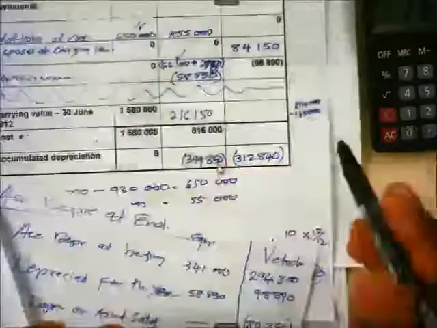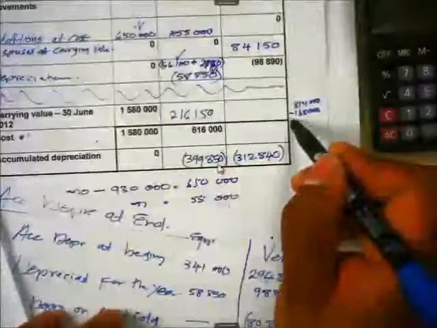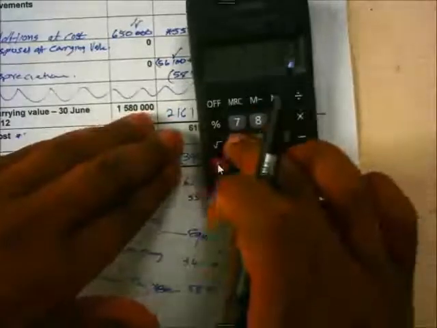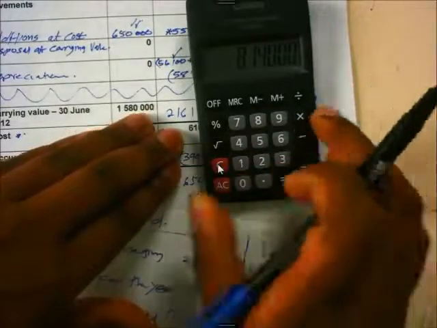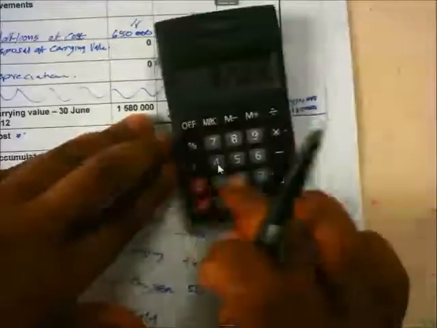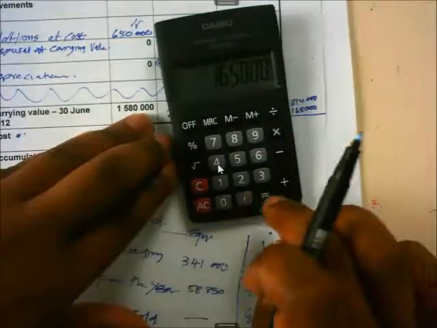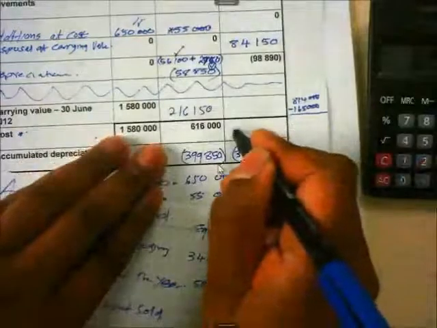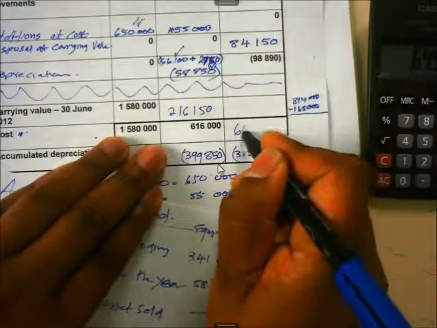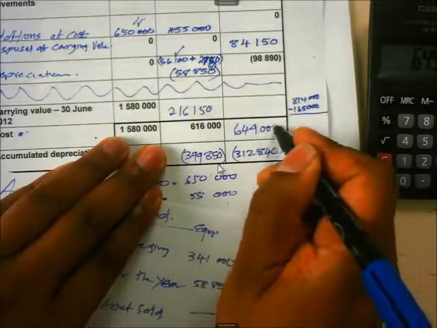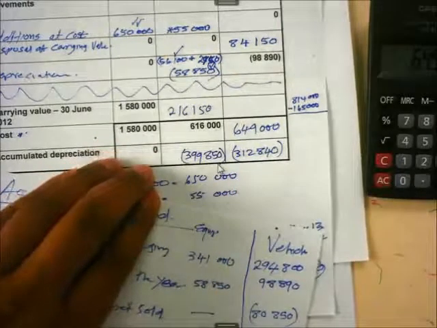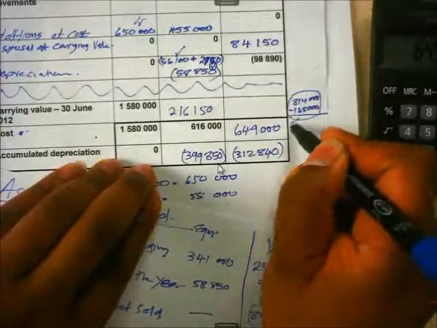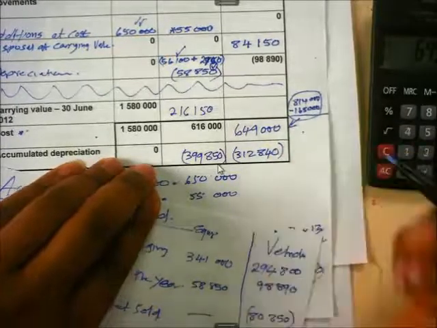Therefore, the cost price of vehicles that are left would be 814,000 minus 165,000. It will give me 649,000. Now, because I have this, actually I should have put this here.